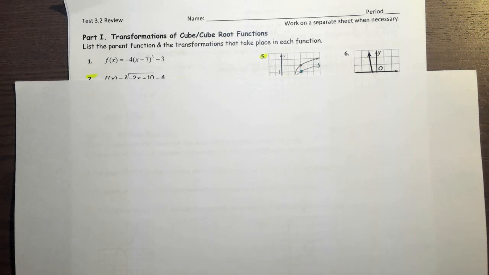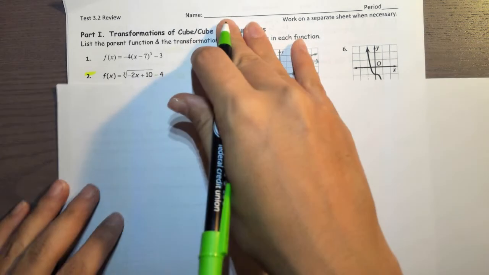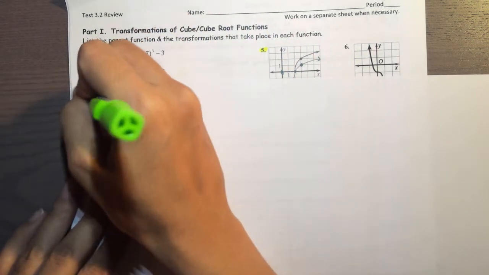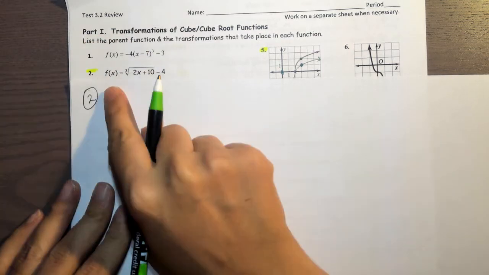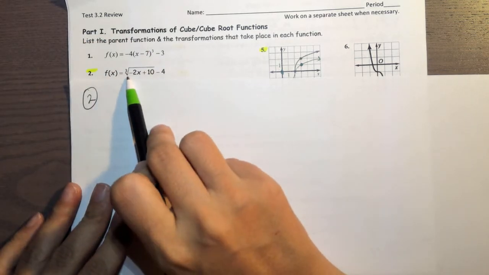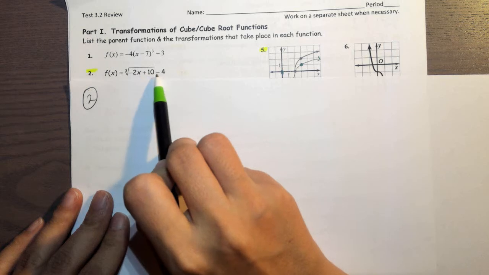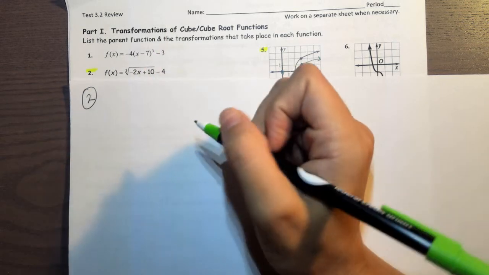Alright guys, this is test 3.2 review. We'll start with the first part, transformations of cube and cube root functions. So let's go ahead and look at number 2. Number 2 says we have f of x equals the cube root of negative 2x plus 10 minus 4.